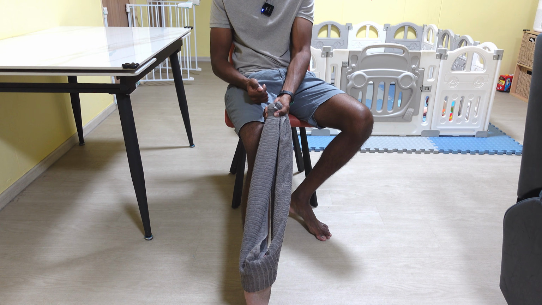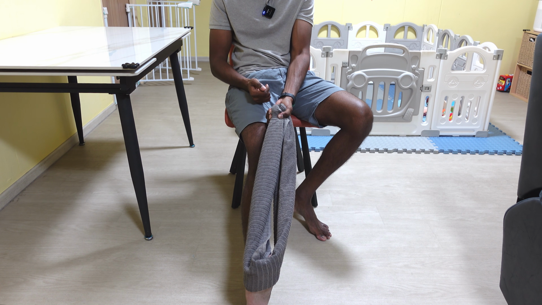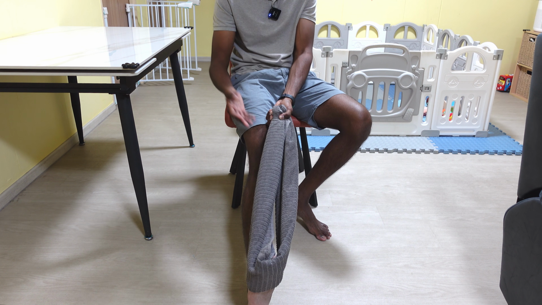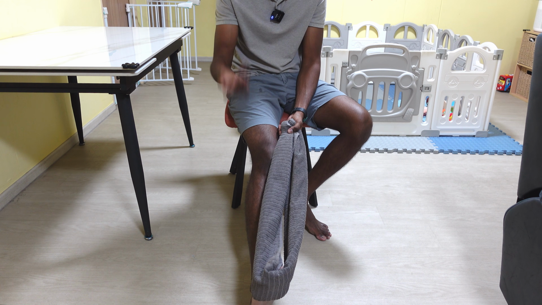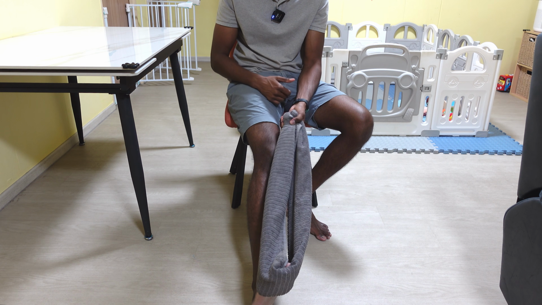Go ahead and another 10 more seconds. Just lean back and pull using a stronger hand. And you should be feeling a stretch at your calf region. Lean back for 10 seconds and relax. And you want to do this a total of 10 repetitions. 10 seconds of pulling and repeat it for 10 repetitions.